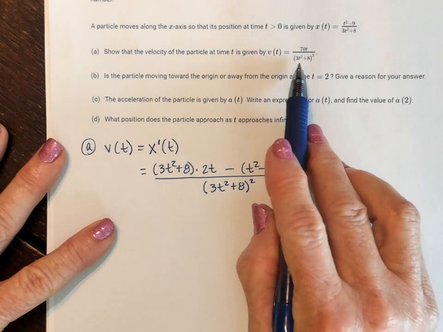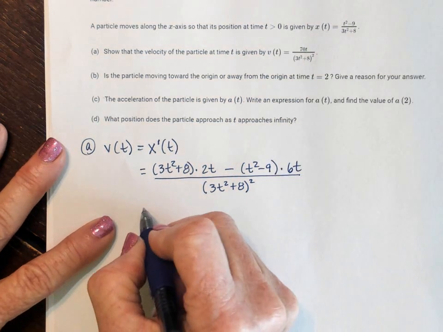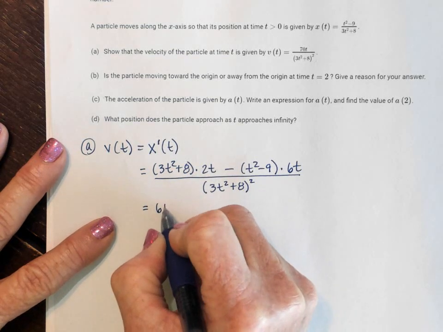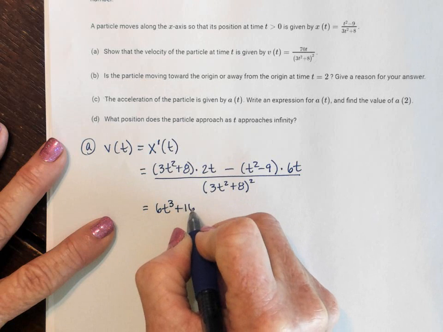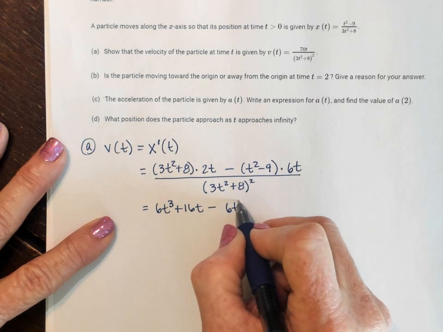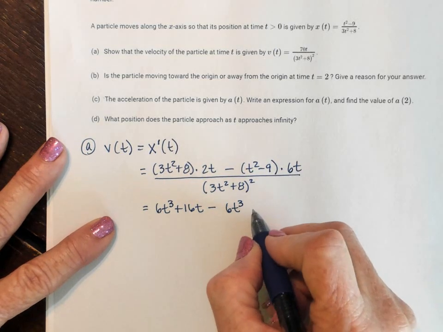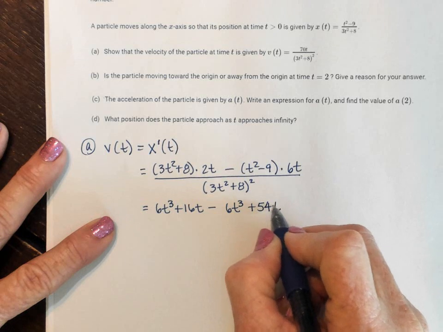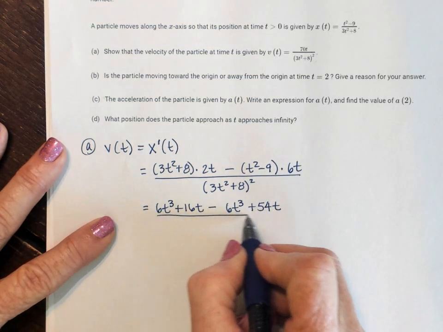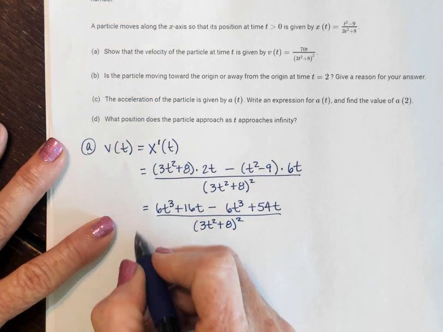And they do want us to make it look like this, so we are going to have to simplify here. Distribute that 2t through is going to give me 6t cubed plus 16t minus a 6t cubed. And then it's going to be plus a 54t, because that minus sign goes to here as well, all over 3t squared plus 8 squared.